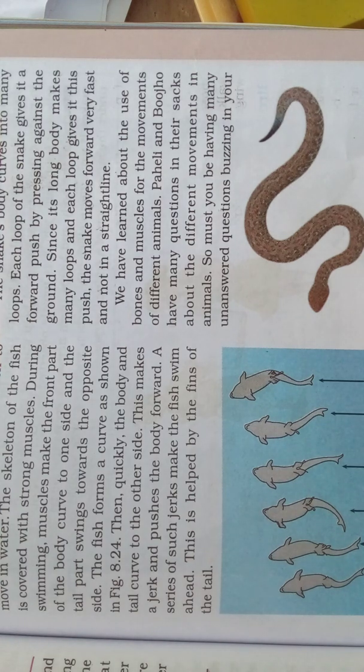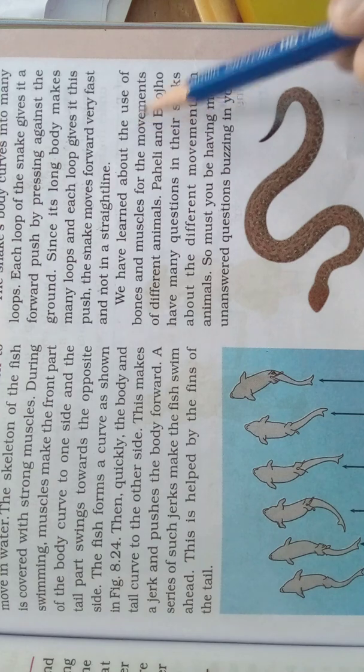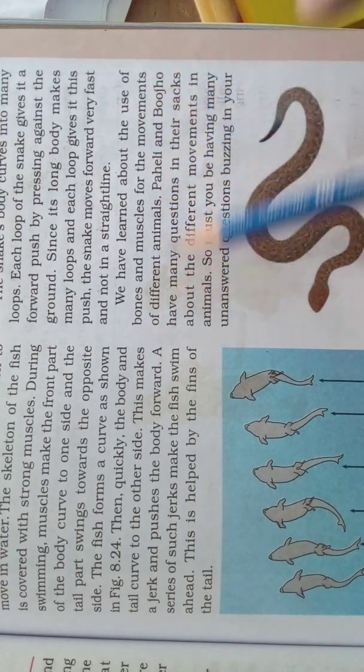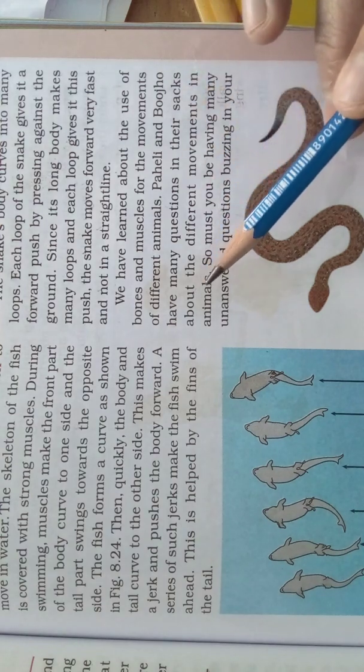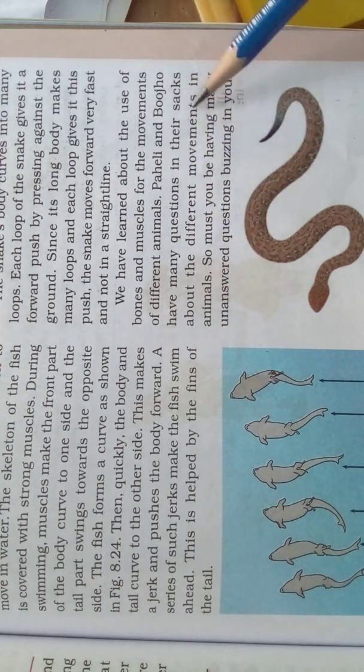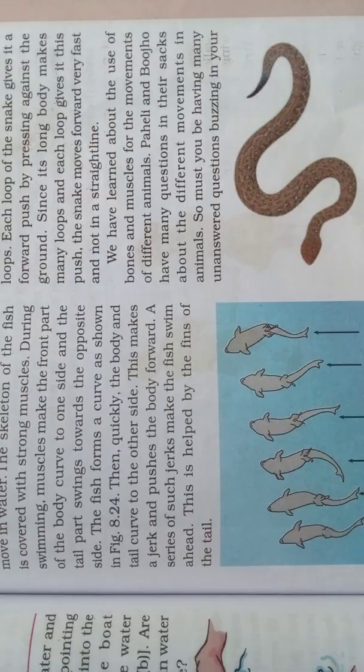We have learned about the use of bones and muscles for the movements of different animals. Till now we have learned about the use of muscles and bones for the movement in the body of all animals, and also in human beings. Peheli and Bujo have many questions in their sacks about the different movements in animals. You may also have many unanswered questions buzzing in you. Come, we will see about that.